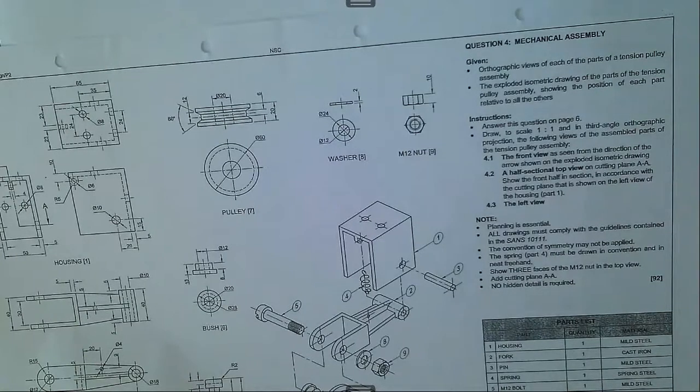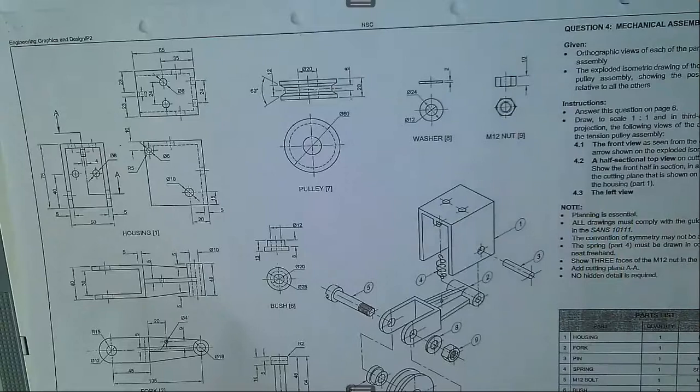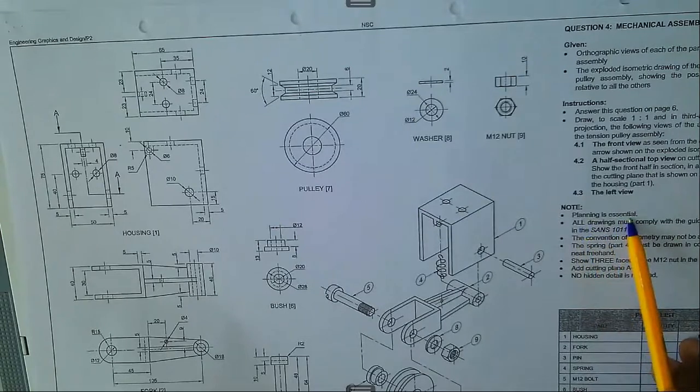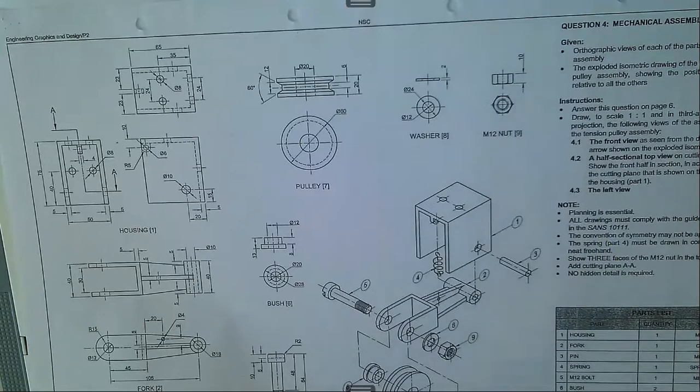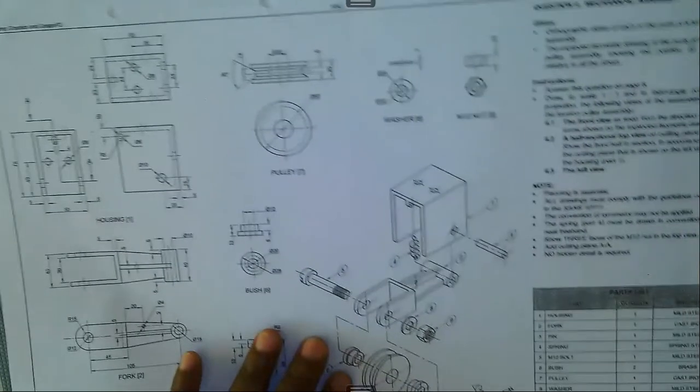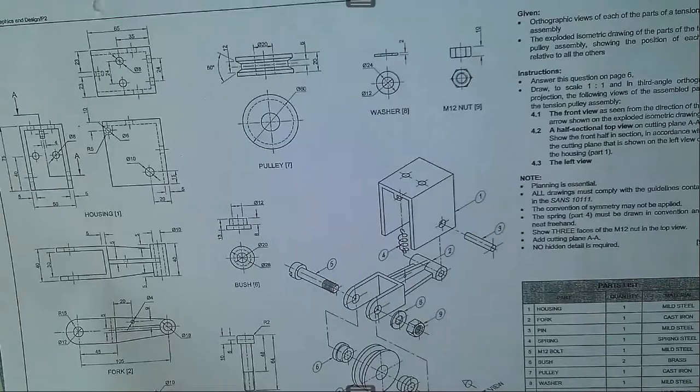Then we are also supposed to draw a left view. Note planning is essential. The moment you hear this word, essential, and it's about planning, you know you need to do what is referred to as space calculation. All drawings must comply with the guidelines contained in the SANS 10111. The convention of symmetry may not be applied. Where you would find that you may need to draw half the given size so that you can use the convention of symmetry, with regards to this particular exercise, it's not allowed.